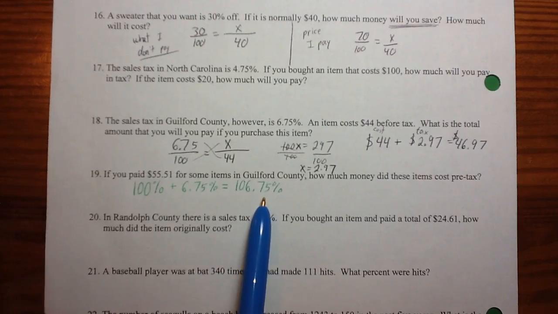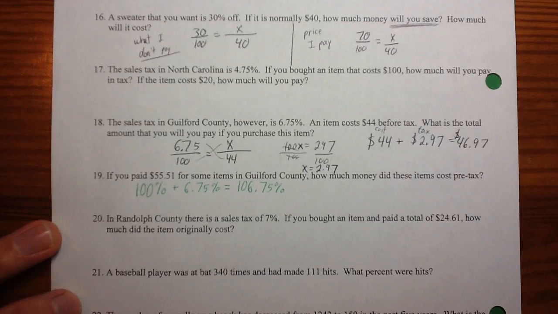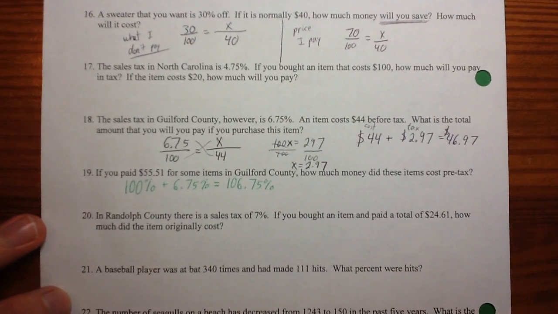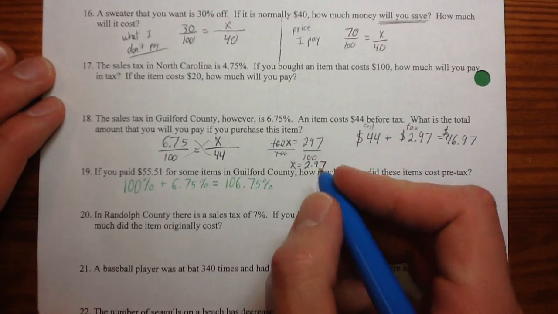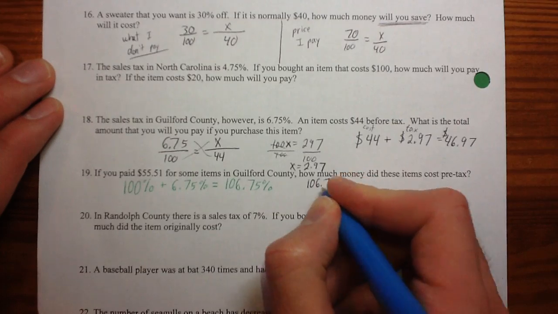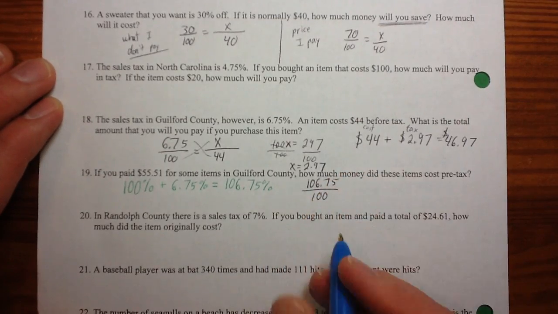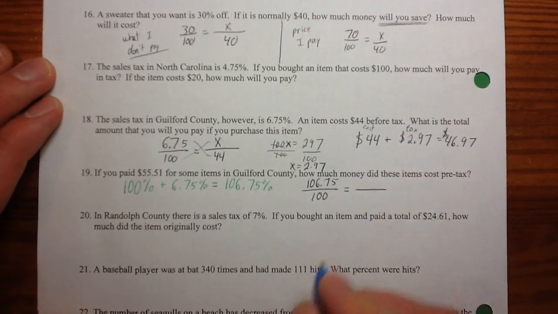This is how much I'm paying. This is when it's okay to have more than 100%. How much did these items cost pre-tax? I don't know. This is a little weird, but it's going to be part over the whole is percent over 100. So here's the percent over 100. That's bigger, but that's okay. This is an improper fraction.